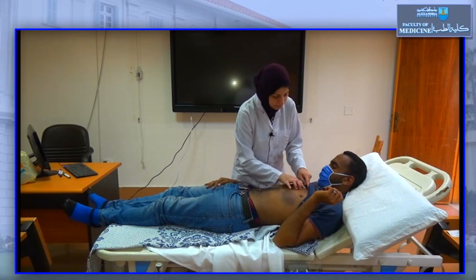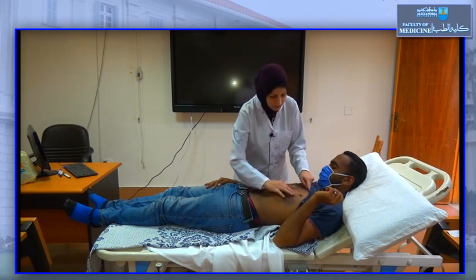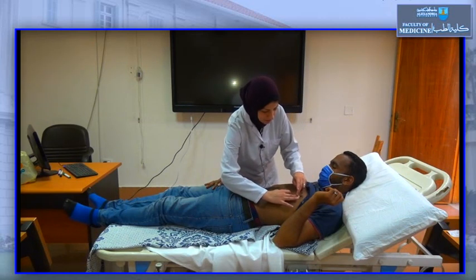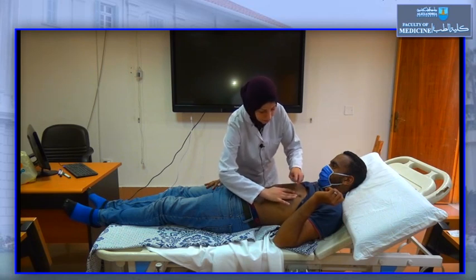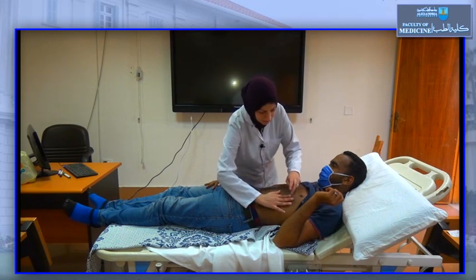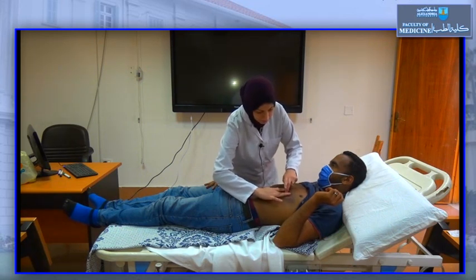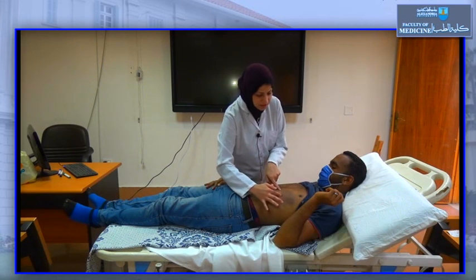This is the second, third, fourth. This is the fourth, from outside to inside. Can you observe? This is the fifth space. Also, there is dullness in this area.